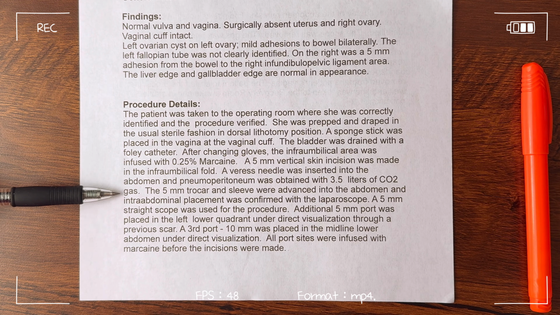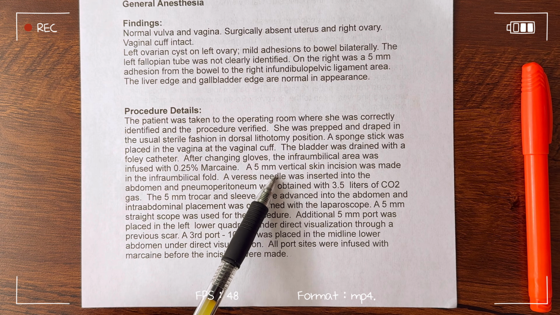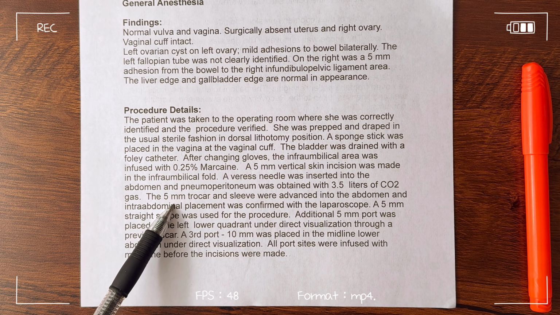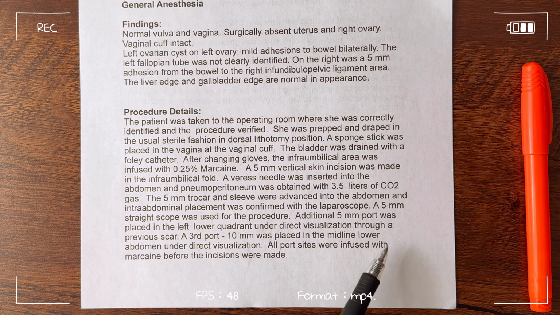I also want you to be aware and pay attention to the size of the incision that was made. It says a 5 millimeter vertical incision. Do you guys know how small that is? There's no way this is going to be an open surgery. This is a laparoscopic procedure.